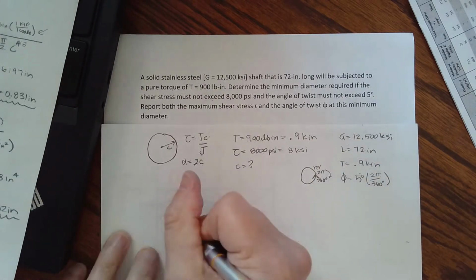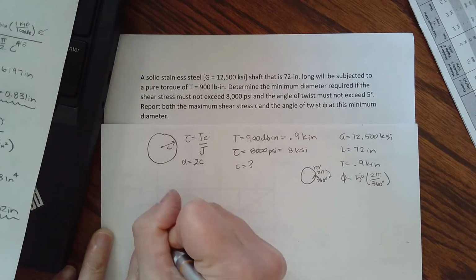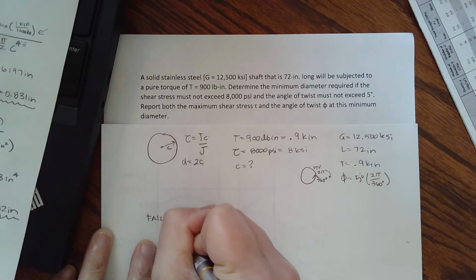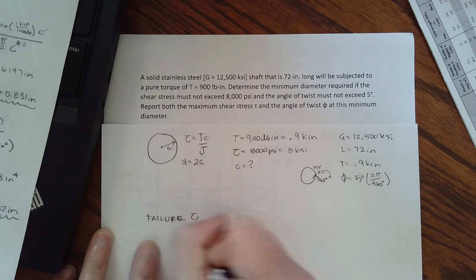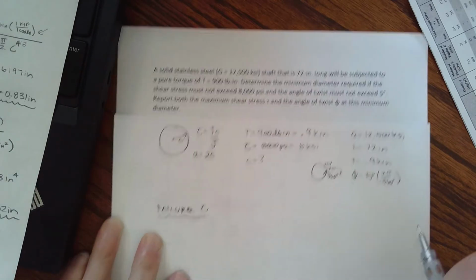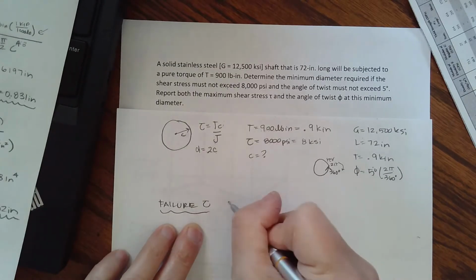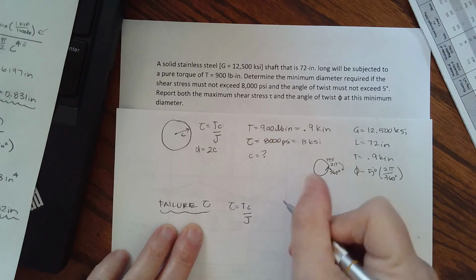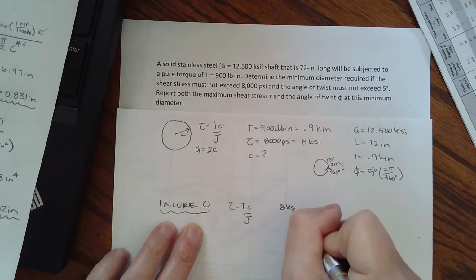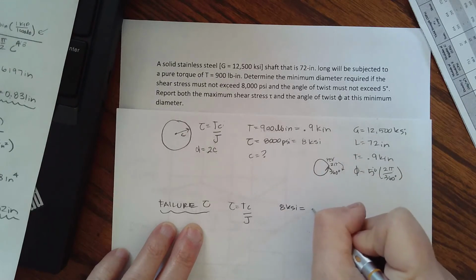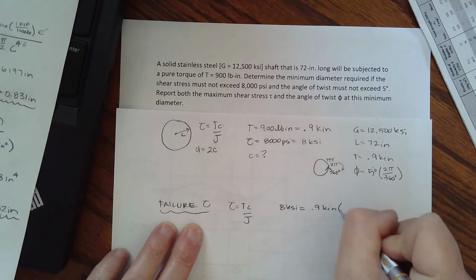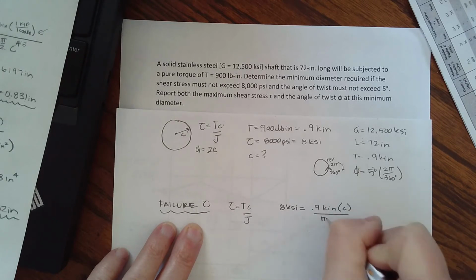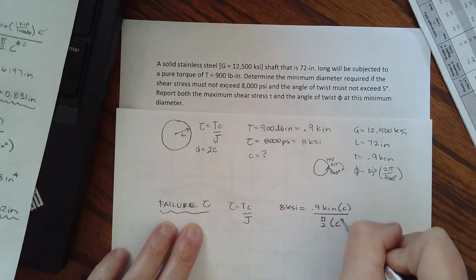So let's assume that we have failure, or we need that minimum diameter caused by the shear stress. So shear stress is TC over J, and I can come over here and I've got 8 KSI equals 0.9 kip inches times C divided by pi over 2 C to the 4th.